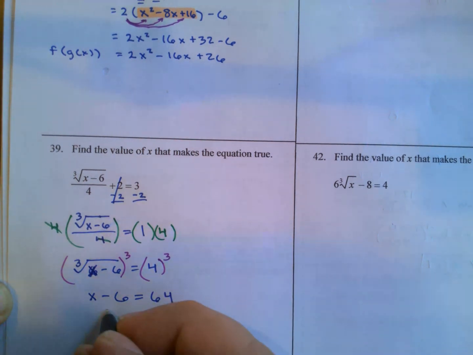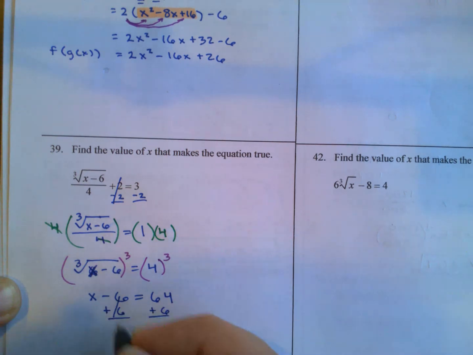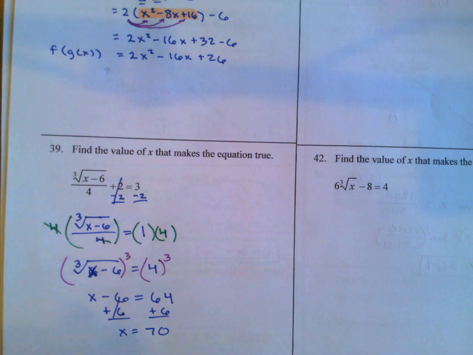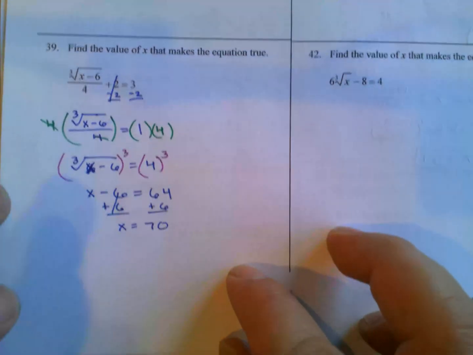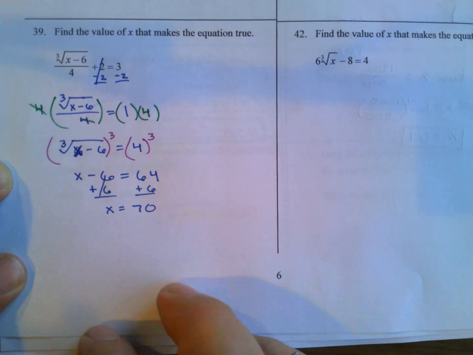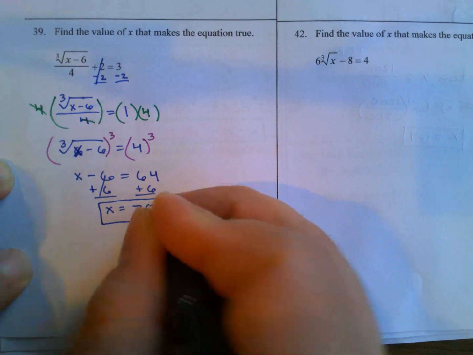And last step, all we have to do now is add the 6 to both sides. And just like that, x is equal to 70. Now, technically, we should be checking our answer, of course. And the reason we need to check is we have to watch out for any extraneous solutions.